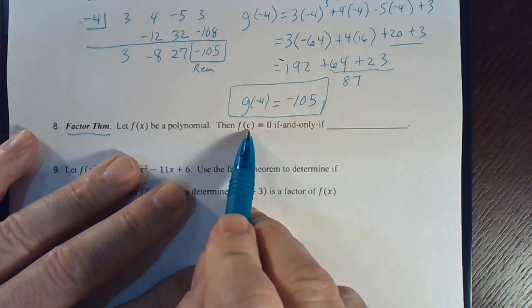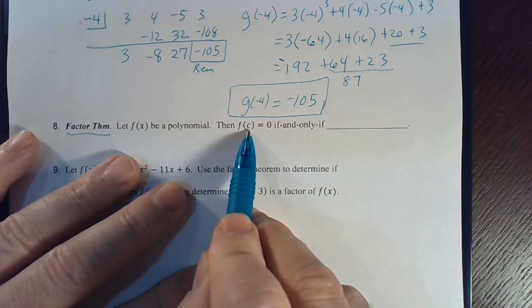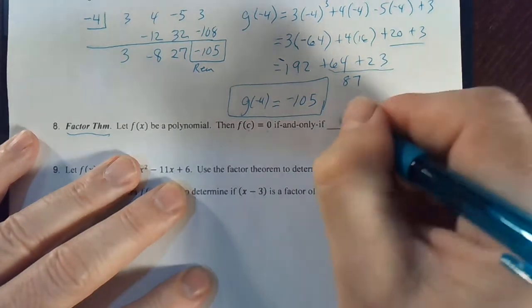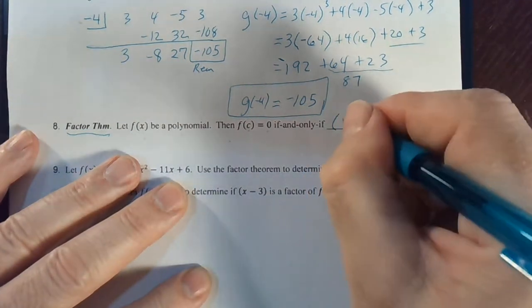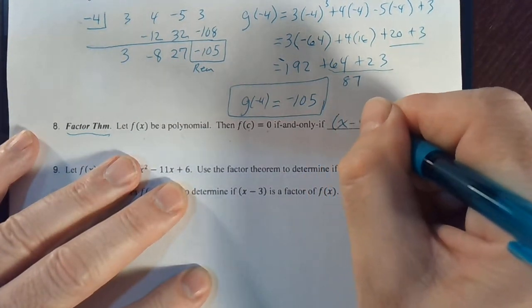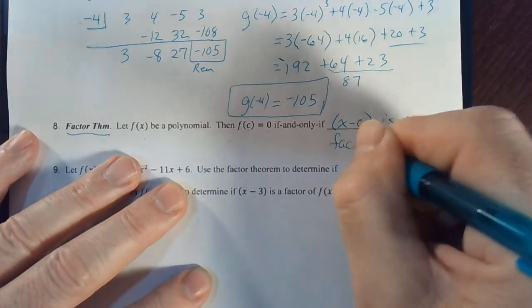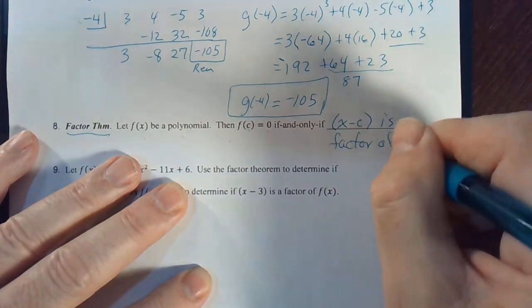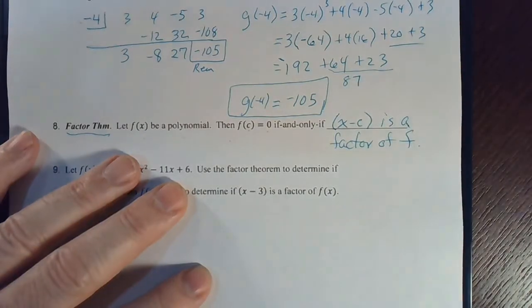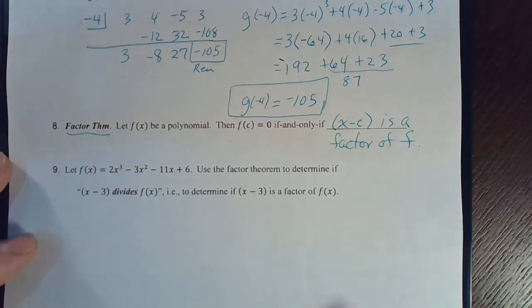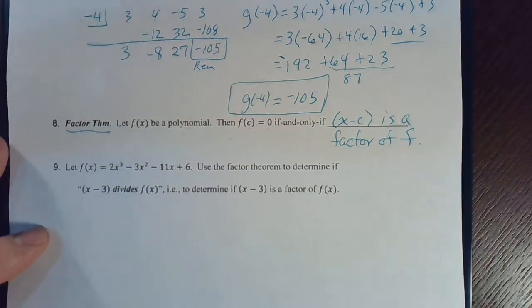Well, by definition, that means that c would be a 0, a root, an x-intercept. If and only if it's a 0, x minus c is a factor of f. And that makes sense. And we'll see how it makes sense in this example.